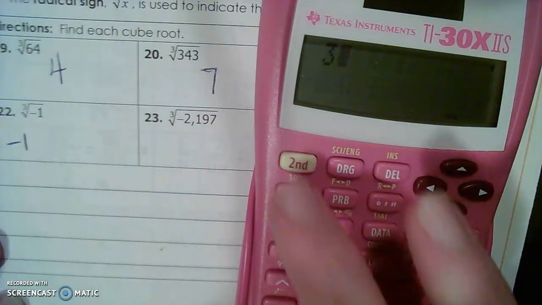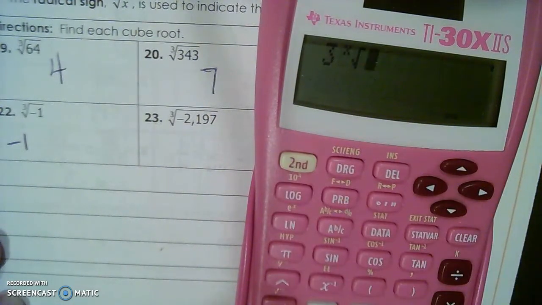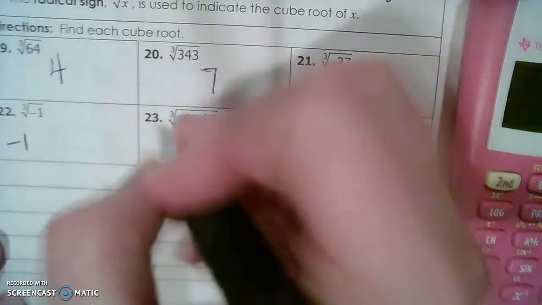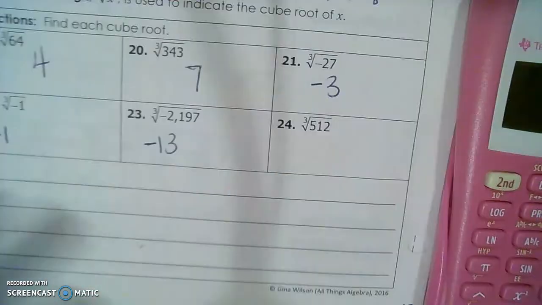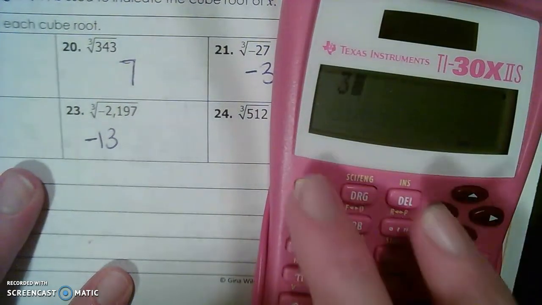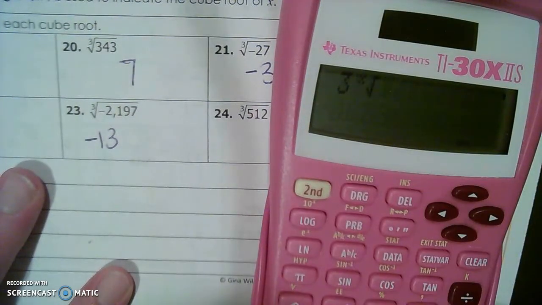So 3, second, exponent key, negative 2197, gives us negative 13. And finally, the cube root of 512: 3, second, exponent key, 512, gives us 8.